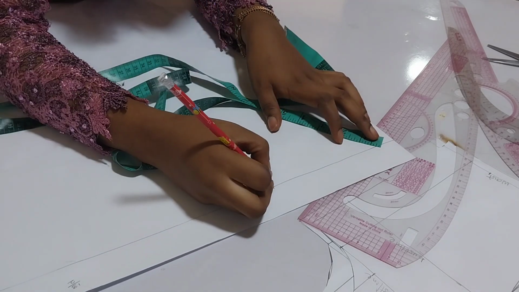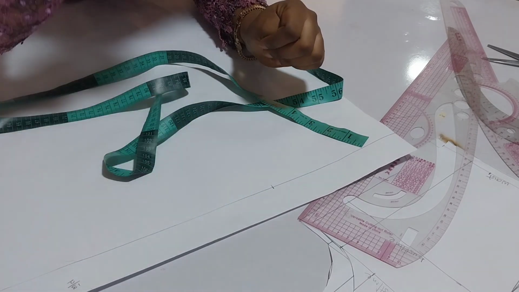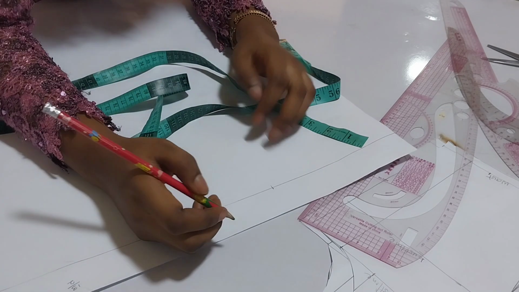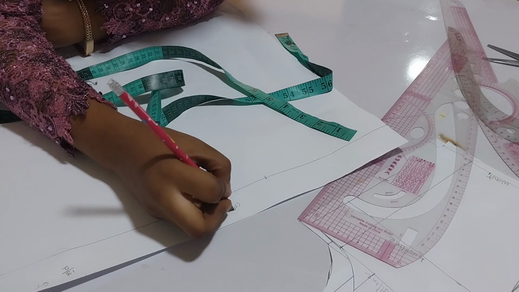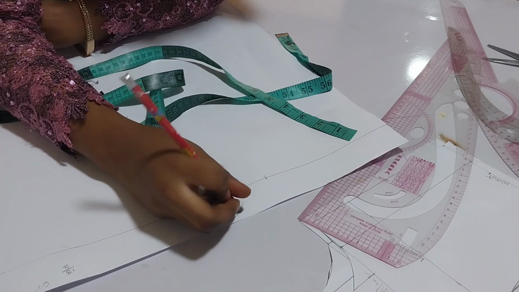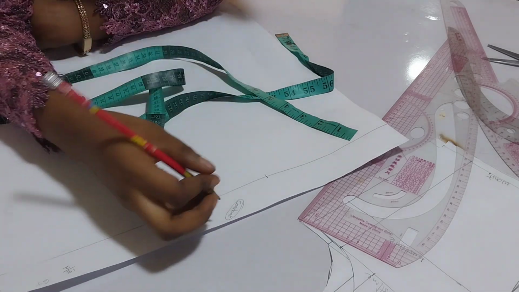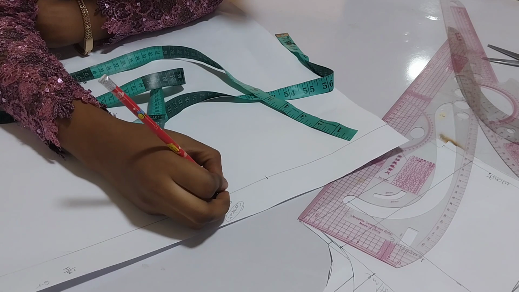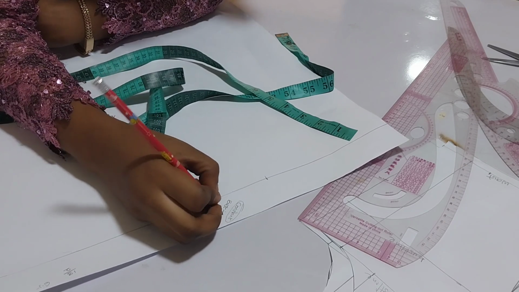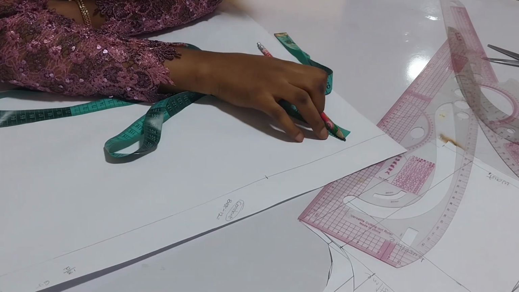And after that, I would like to teach us how to calculate some constants. All this will be a constant measurement. How to get a perfect neckline: your bust measurement divided by 12. Anything you get, you're going to use it for your neckline.